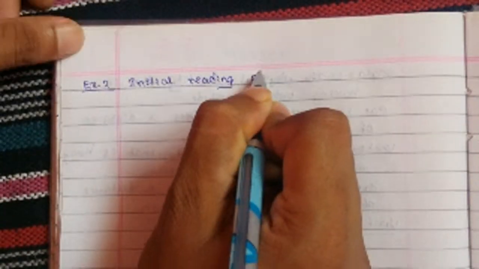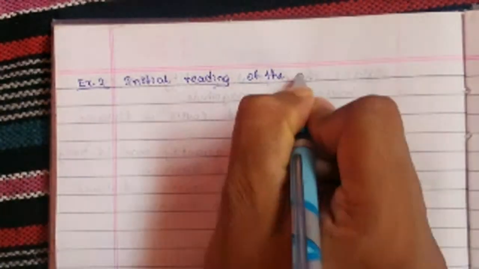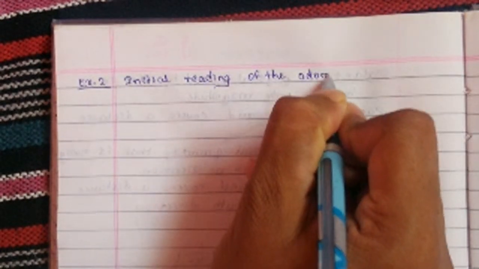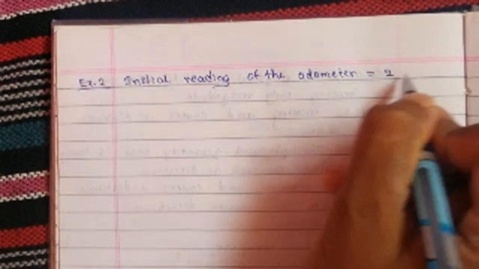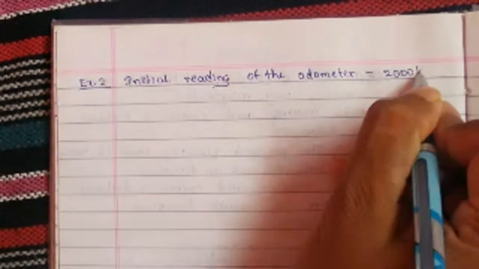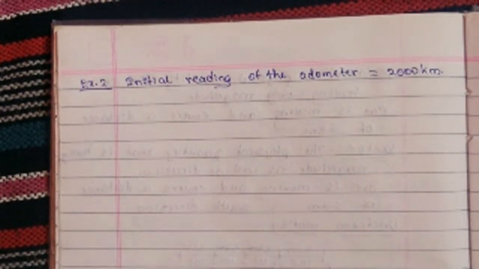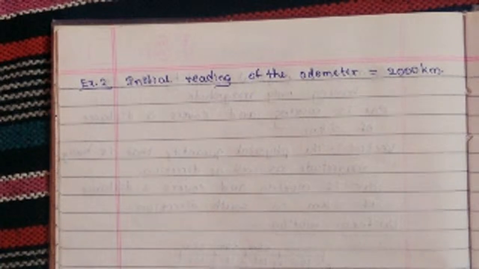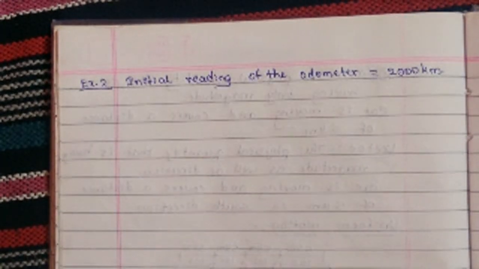Initial reading of the odometer means the reading before starting the trip. The initial reading of the odometer is equal to 2000 kilometer. Then they started the trip, and after 8 hours they ended the trip, and the reading of the odometer now becomes 2400 kilometer.